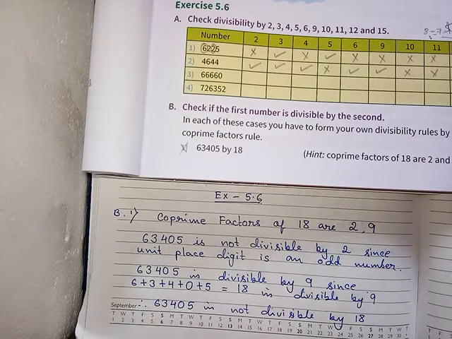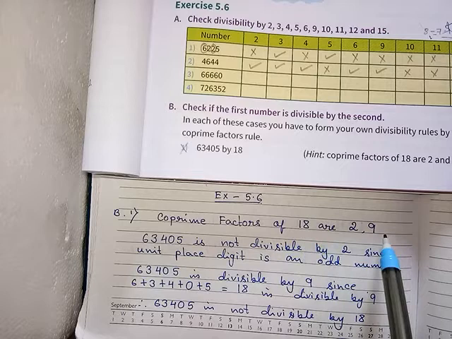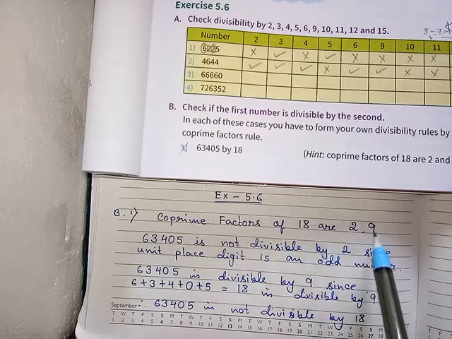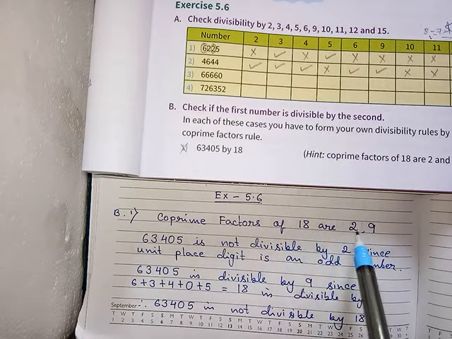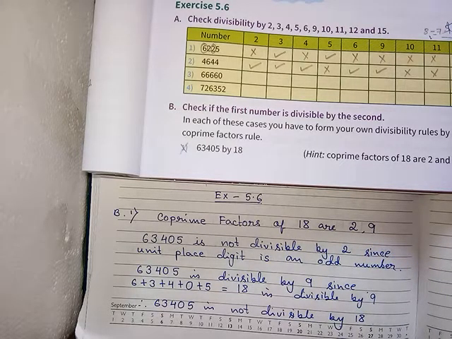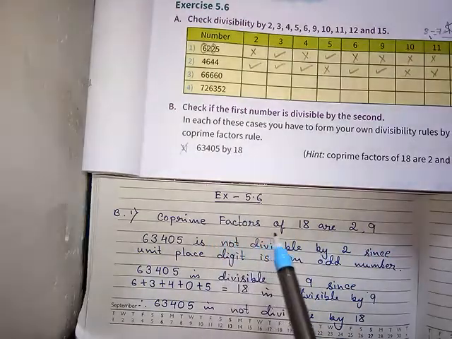First, we will find the coprime factors of 18. Now, what are coprime factors? We will choose two numbers. If they don't have any common factor, then we say that the two numbers are coprime numbers. Similarly, coprime factors of 18 are 2 and 9, because 2 is a factor of 18 and 9 is also a factor of 18. But 2 and 9 have no common factor. So, 2 and 9 are coprime factors of 18.